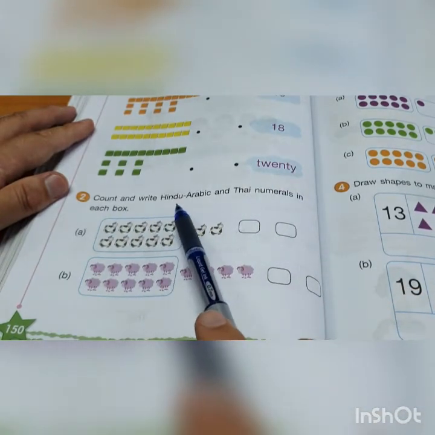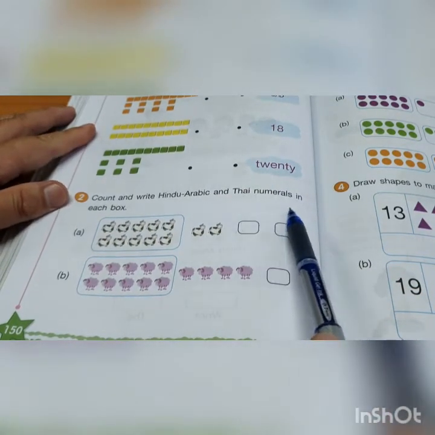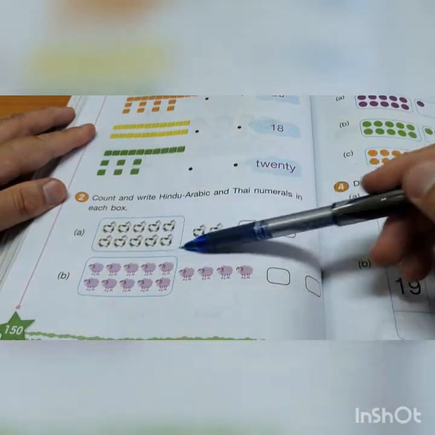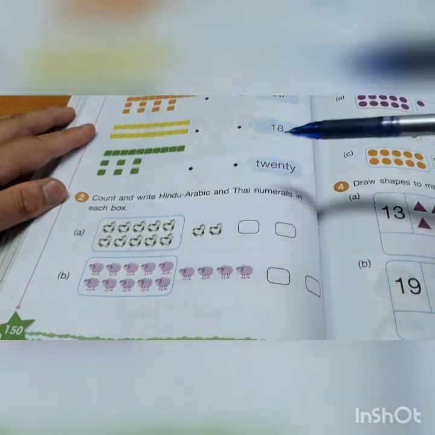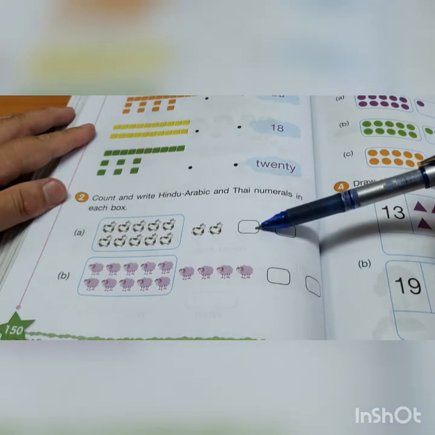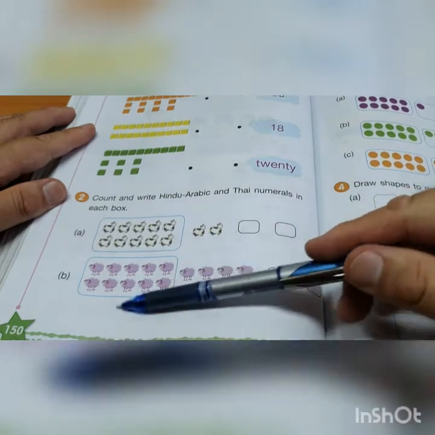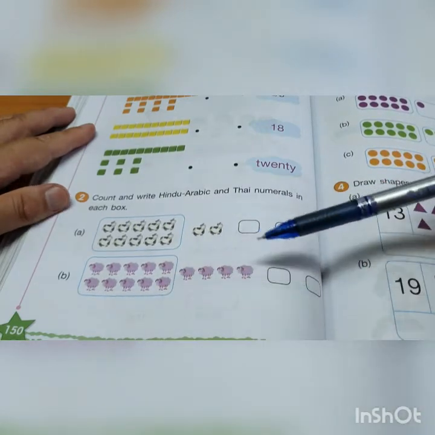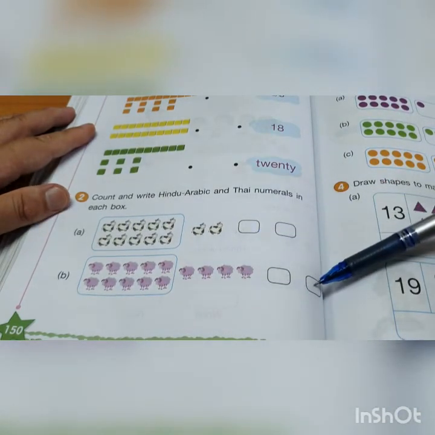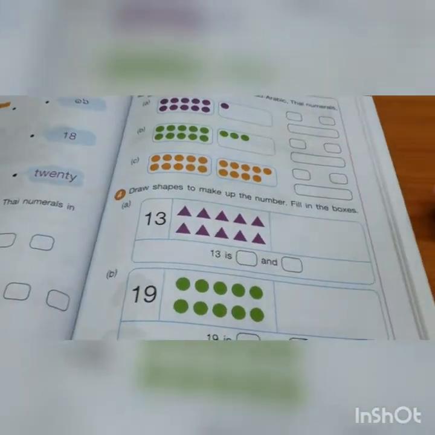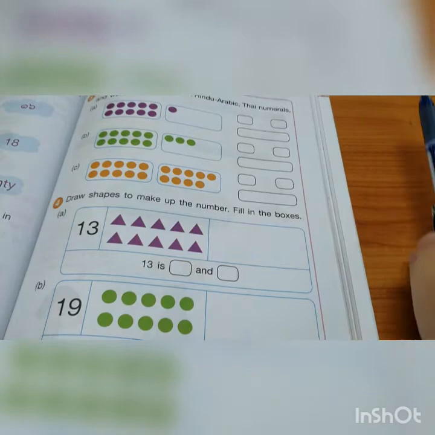Count and write Hindu Arabic and Thai numerals in each box. So you will count how many you have here, and then you will write first in Hindu Arabic and then in Thai. And B, you count the sheep, how many sheep do you have here, and then you write in Hindu Arabic and then in Thai. And the last page, 151.